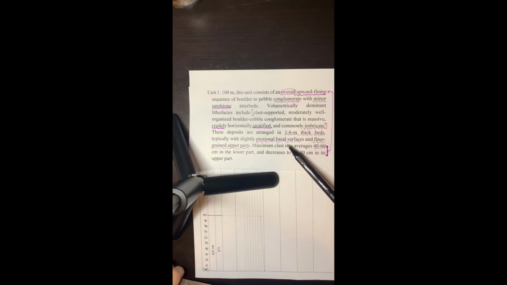Then it says the maximum size of the clasts is 40 to 60 centimeters at the lower part, and decreases to 30 to 40 at the top part. That's the same as saying it's fining upward. We can illustrate the fining upward trend, however, we cannot state the precise grain size. We can add those to the notes.